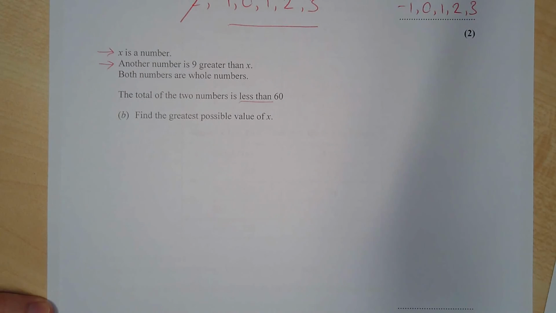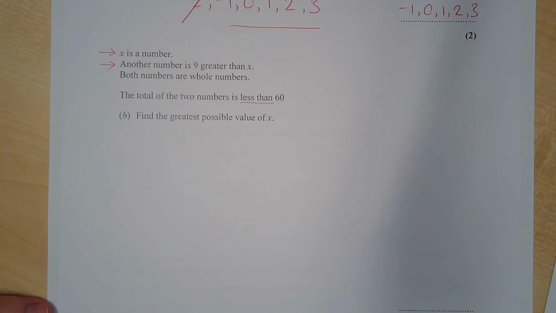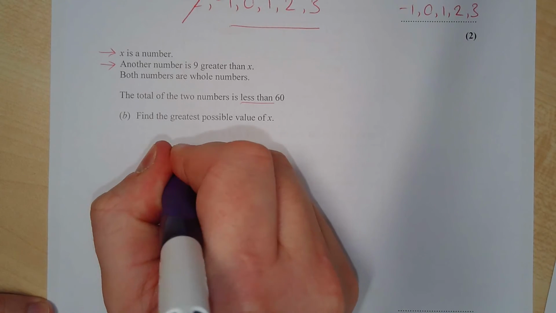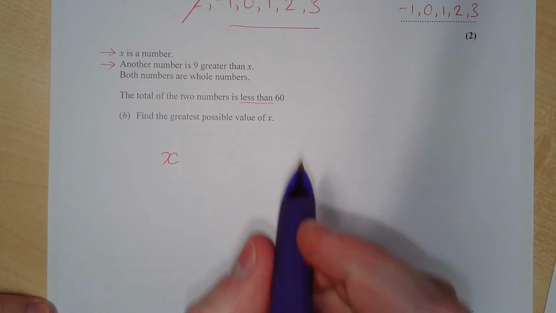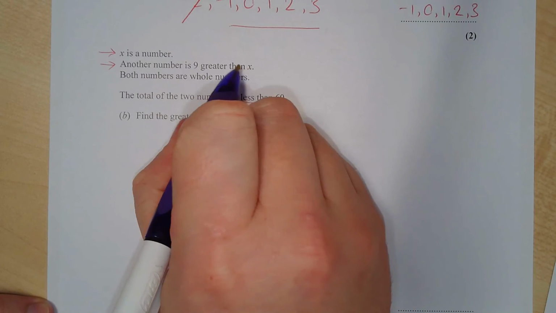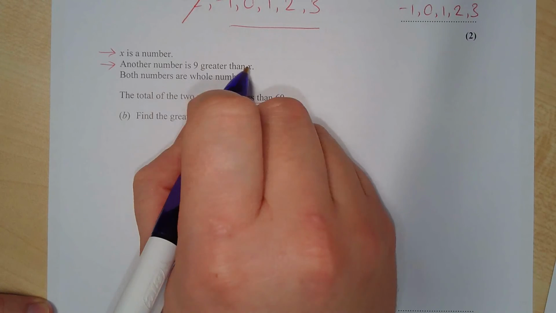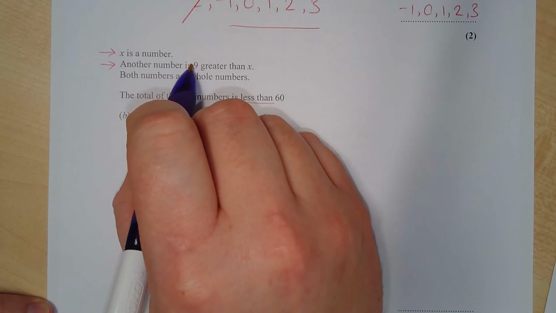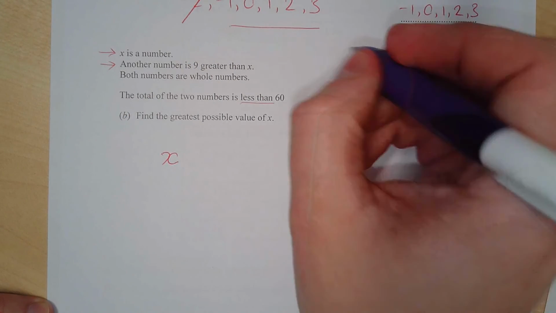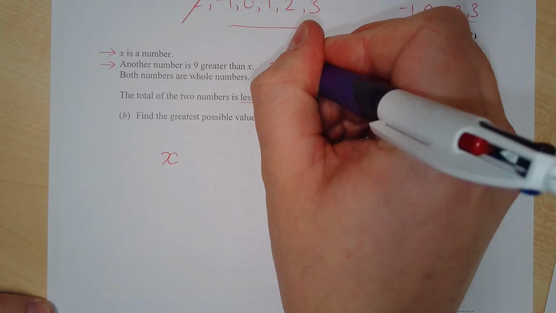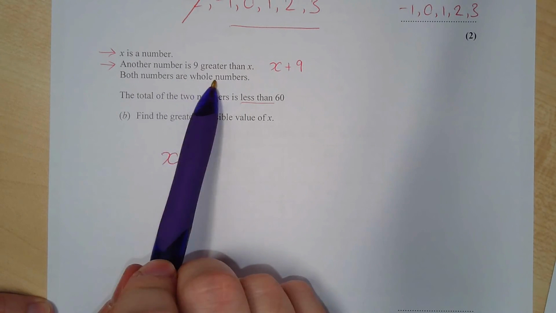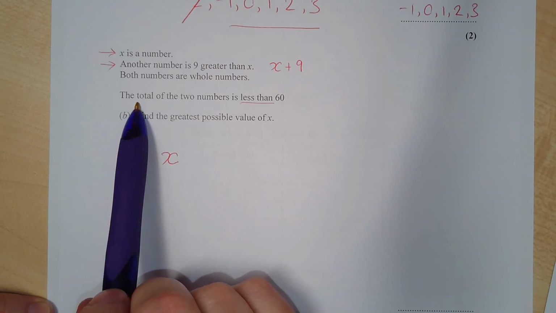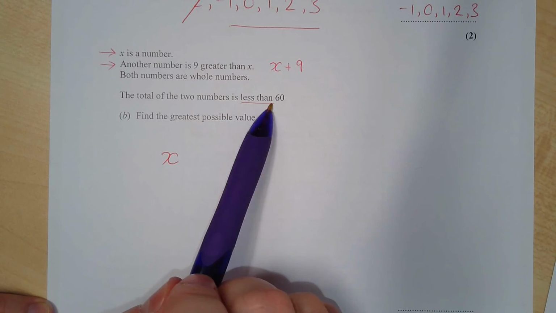Now, these two are our first clue. We're told x is a number, so I'm going to use x in my working out. Another number is 9 greater than x. So anything that's 9 greater will be my original number plus the 9 that we've added on. So my number here is x plus 9. Both numbers are whole numbers, that's fine.